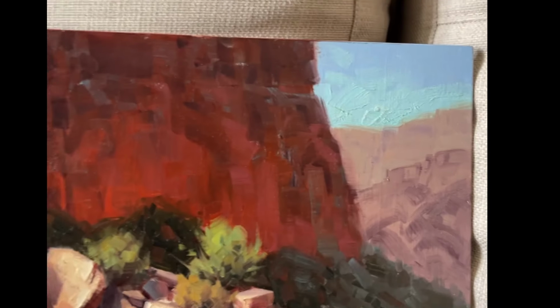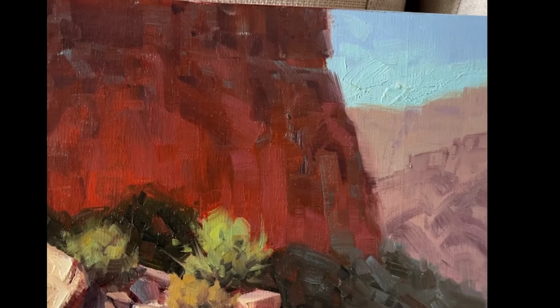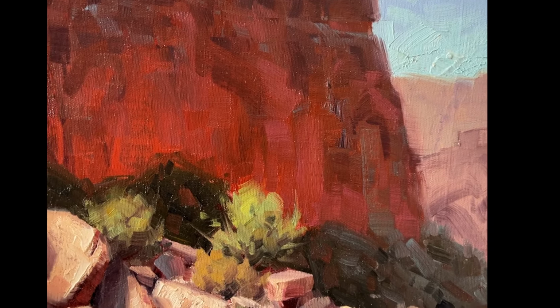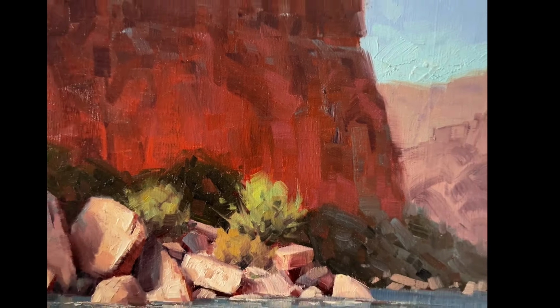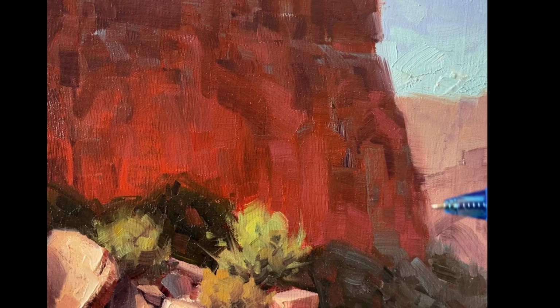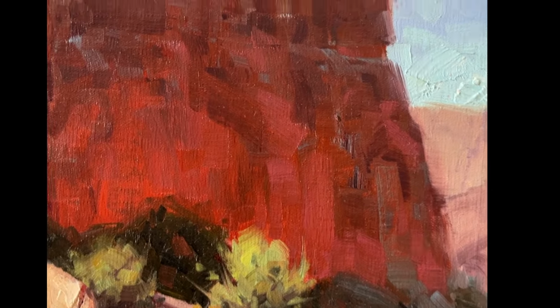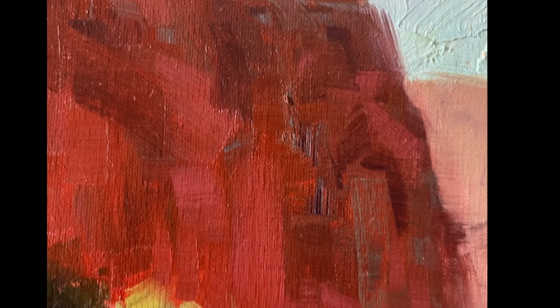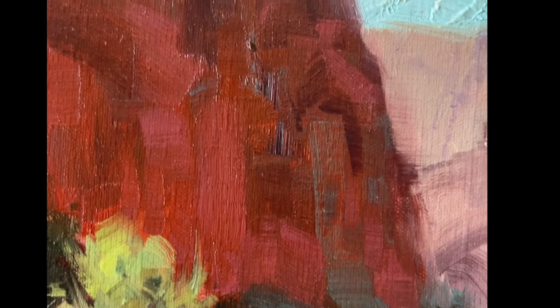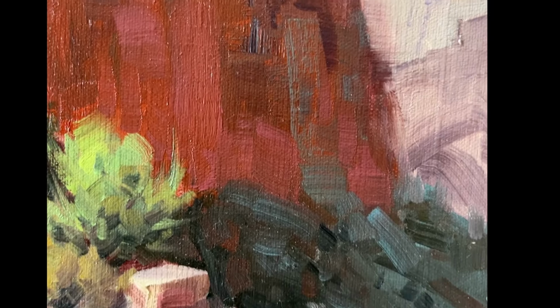So let's look. One of the first things when I blocked this in was this wall was very sharp edged, and obviously my story is more about these rocks. And so I needed to take the emphasis off of this edge. And I did that by physically softening the edge. You can see the brush strokes here, how it's gotten much softer. I've pulled both horizontally and vertically to just soften that edge a bit.